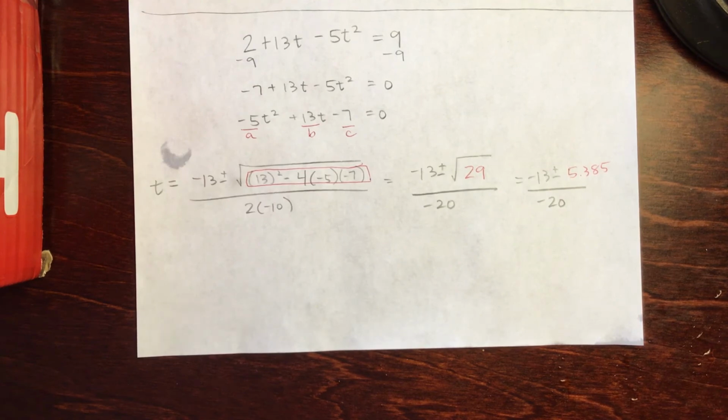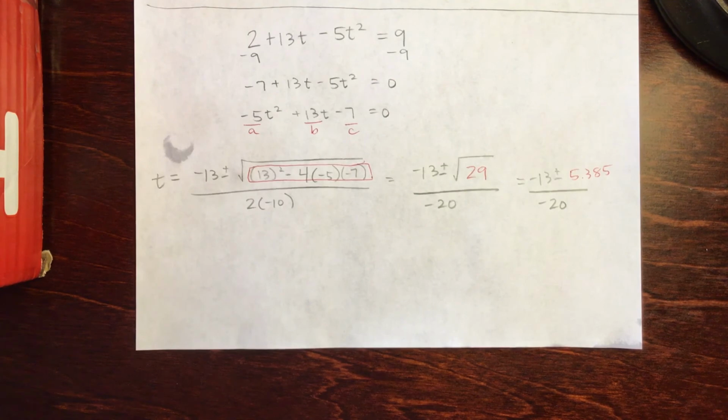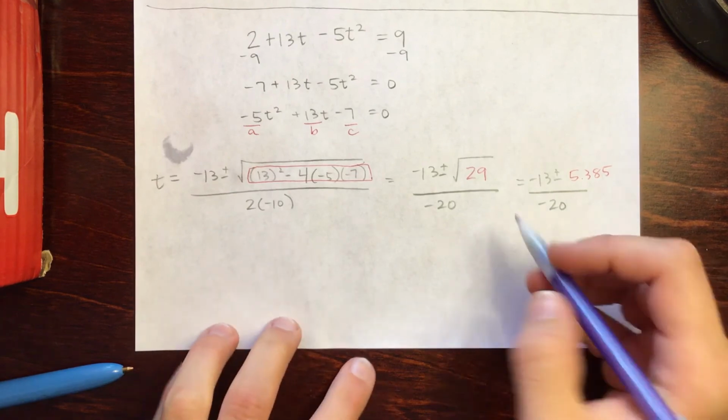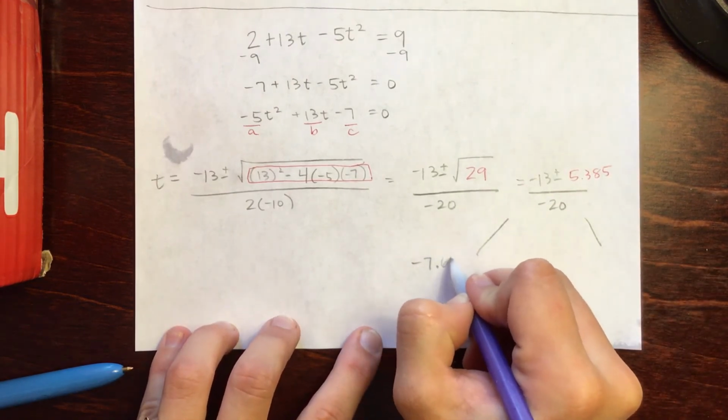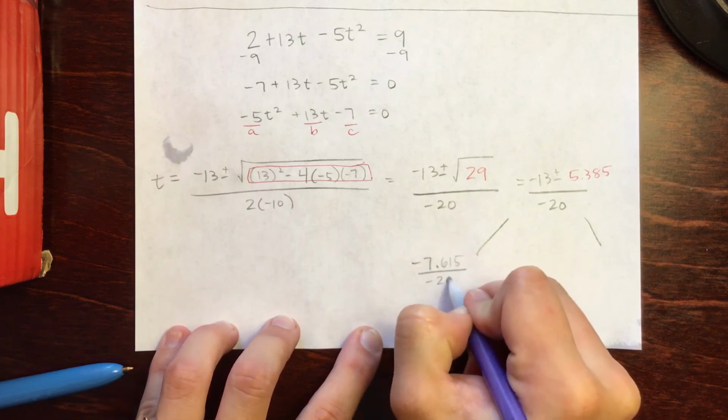So let's add and subtract to see what my two final answer numbers are. If I add negative 13 plus 5.385, I get negative 7.615.